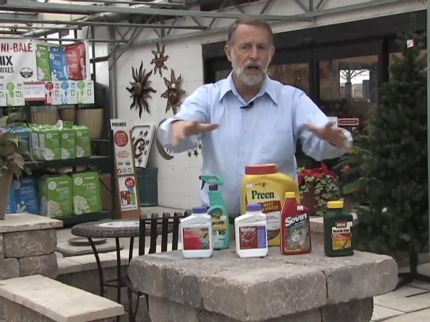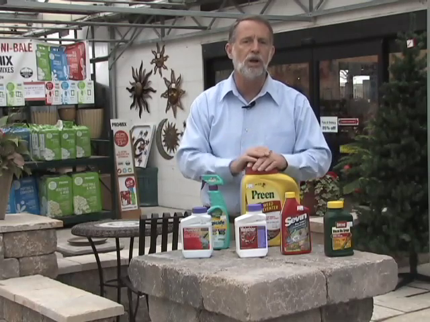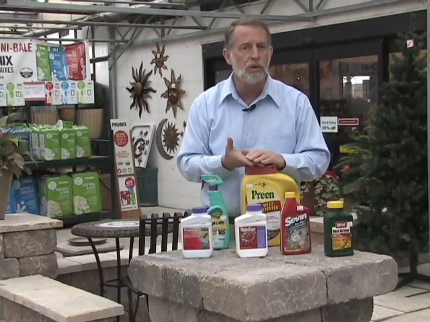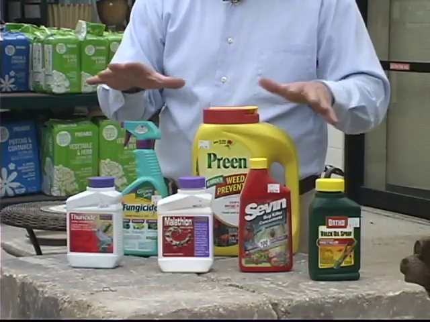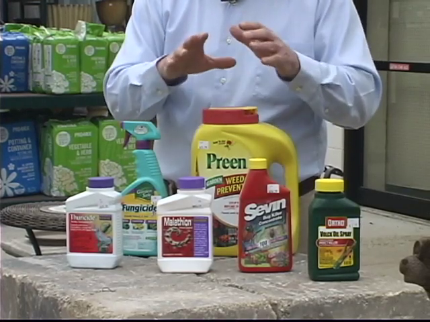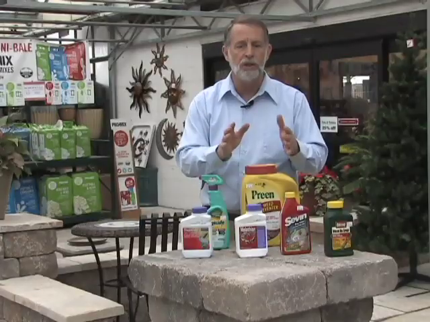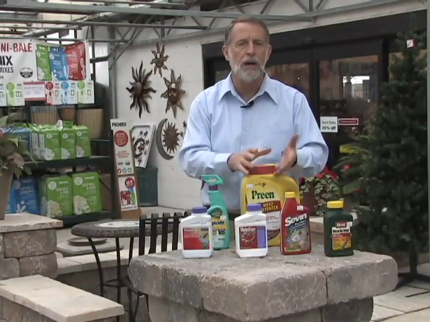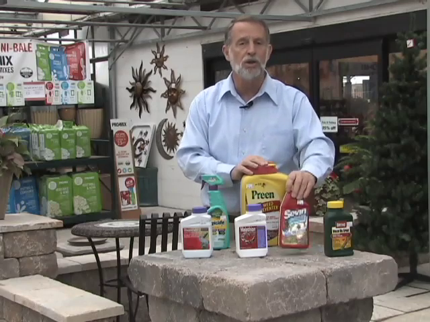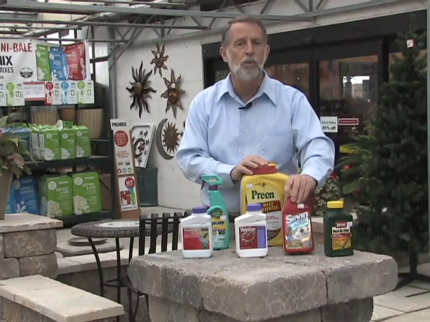So all these -sides help us manage our garden pests, whether it's insects, whether it's a disease, whether it's a weed control that we're after. So when you're shopping around, make sure that you don't just go buy something that isn't going to control the problem. Read the label thoroughly, make sure the crop that you're spraying it on is listed on the label, and that the product itself is not going to harm the plants you want to use it on.